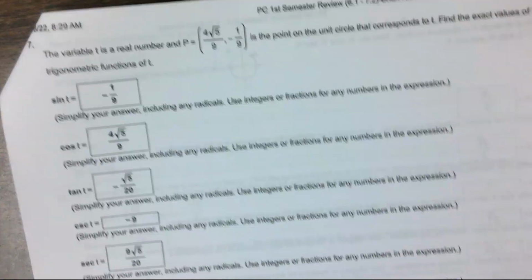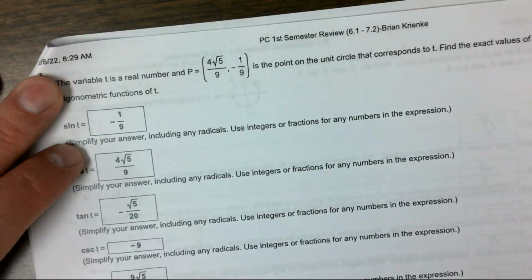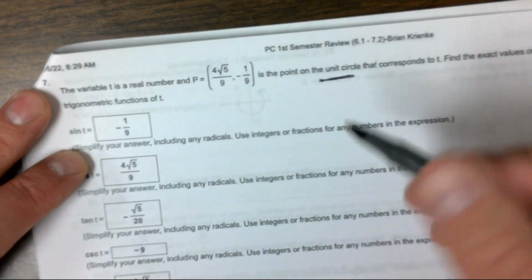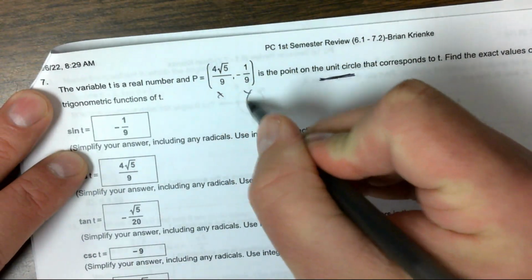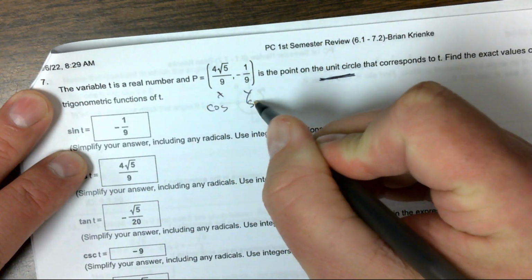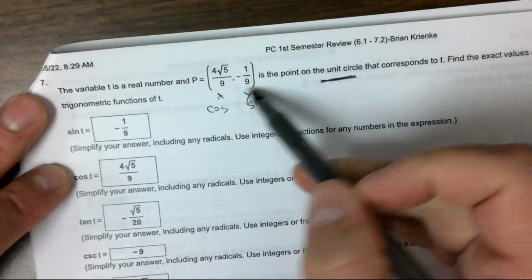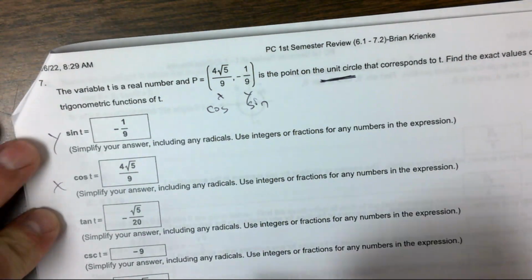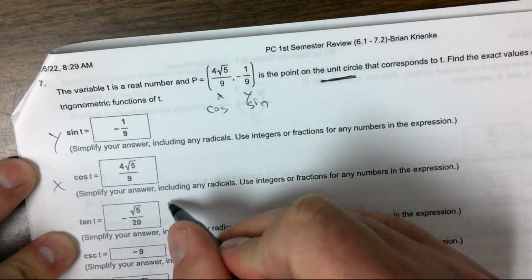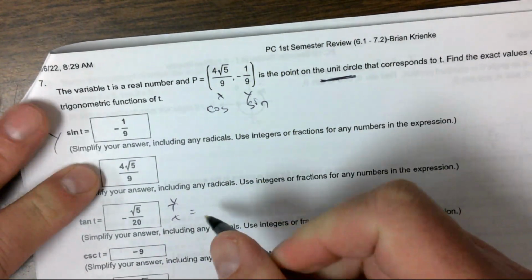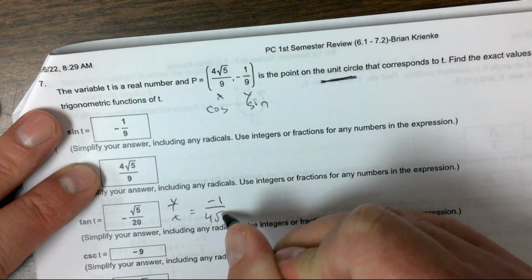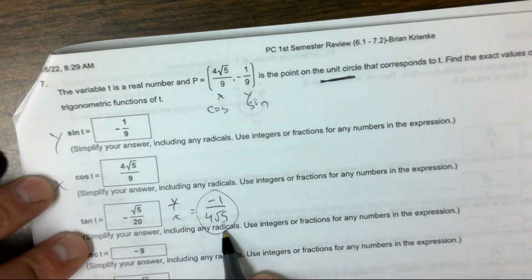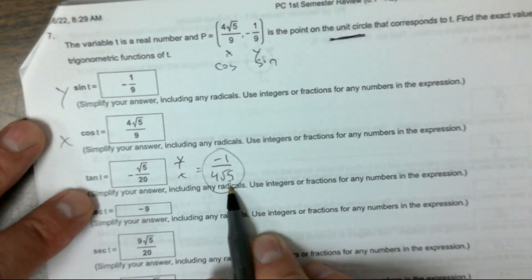Okay. Now on this one, it says it's on the unit circle, so this is easier than you might think. Remember, we have x, y, and x relates to cosine and y relates to sine. So you literally just take your y answer and your x answer. Now for this one, you want to do y over x, and so it's negative 1 over 4 square root of 5. If I were y'all, I'd probably leave it like that and just trust that's the right answer.